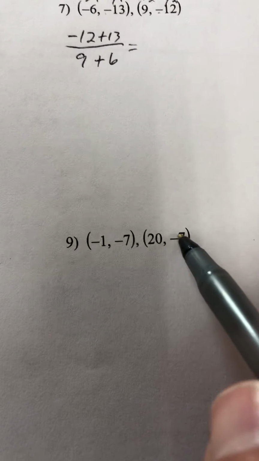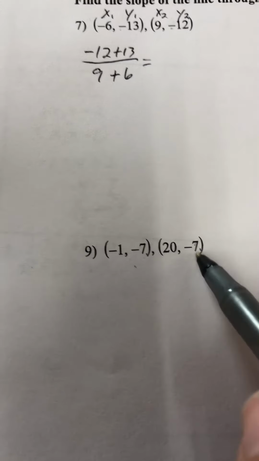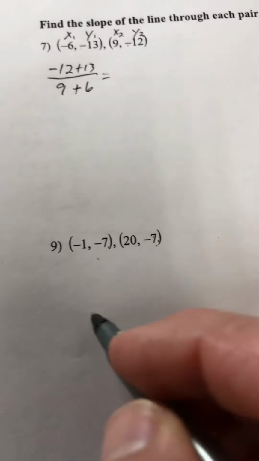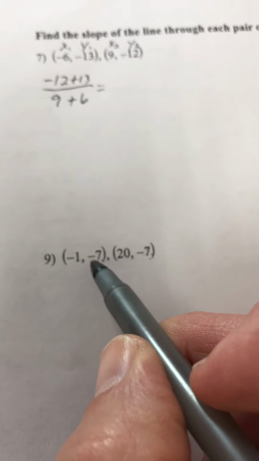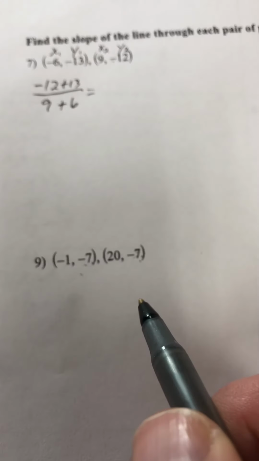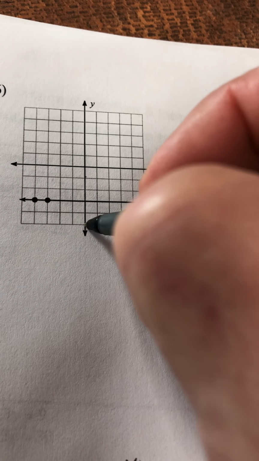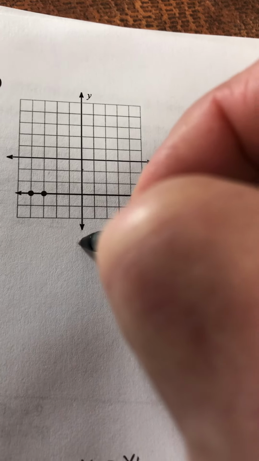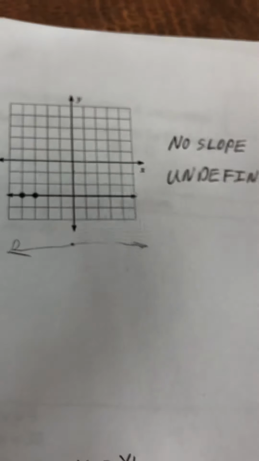Okay, here, notice that my y values are the same. That means it's going to be a flat line here. So no matter what, you're going to have these points at negative 7. If I were to look at a graph, negative 7 would be 1, 2, 3, 4, 5, 6, 7. So it'd be down here, and it'd be a flat horizontal line. So it's either going to be no slope or undefined for number 9.